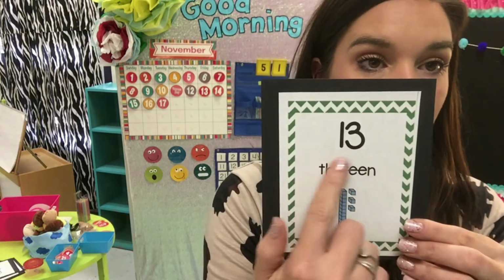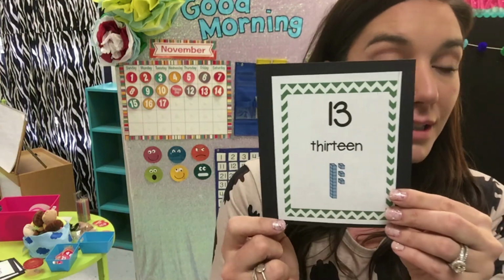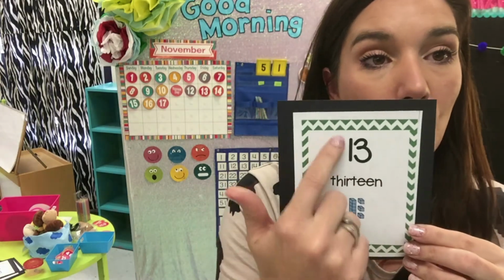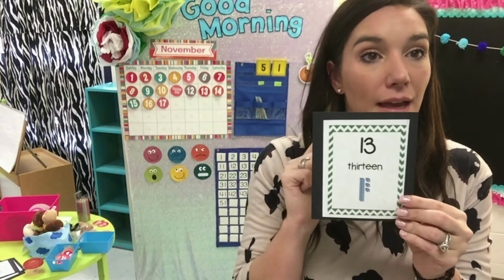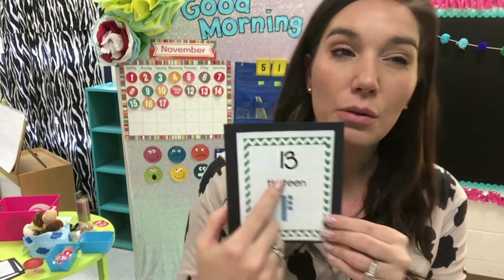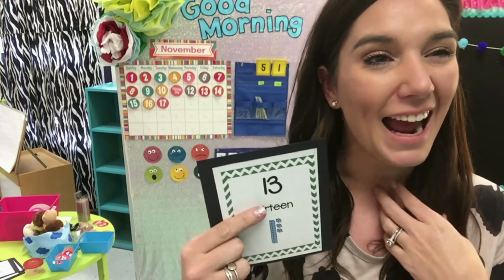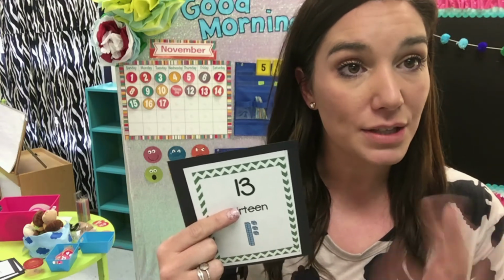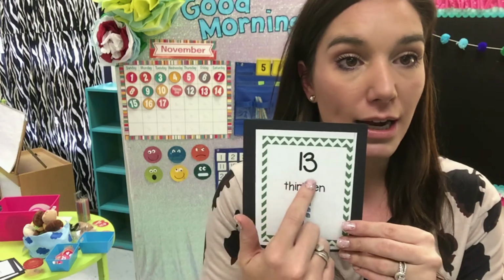All right, great job. Now I'm going to show you a new number today. You know what number this is? 13. This is the number 13. Now tricky teen numbers always start with a 1. So if I hear teen at the end, I know that the first number in that number is going to be the number 1. And then when I say 13, I kind of hear 3 in there. Do you hear that? 13 kind of sounds like a 3. Okay, so I know it's a 1 and a 3.